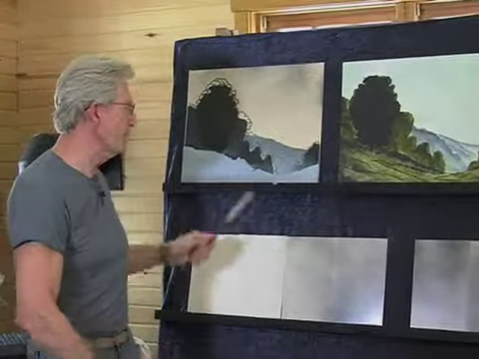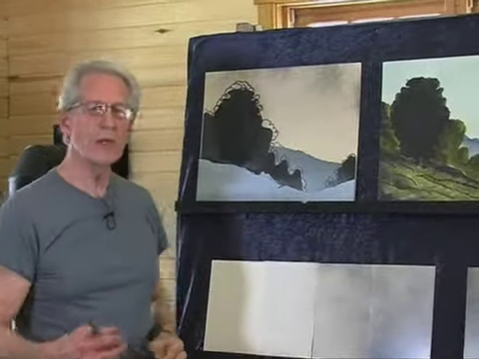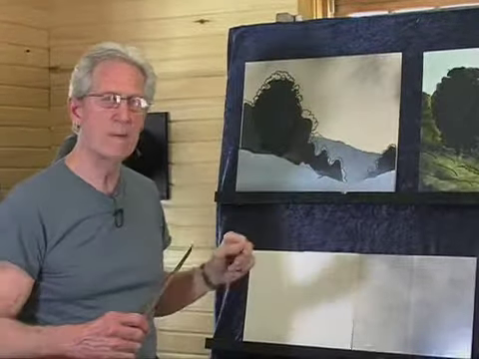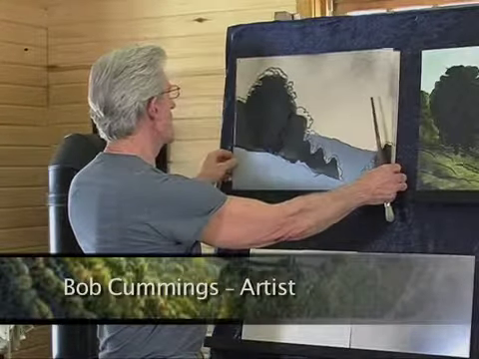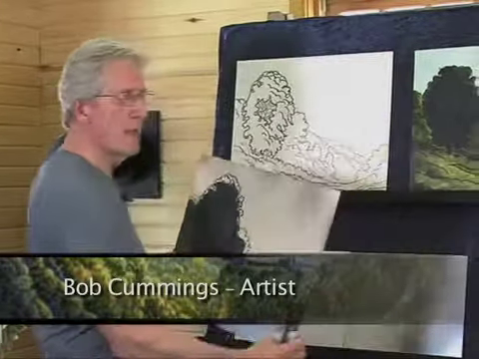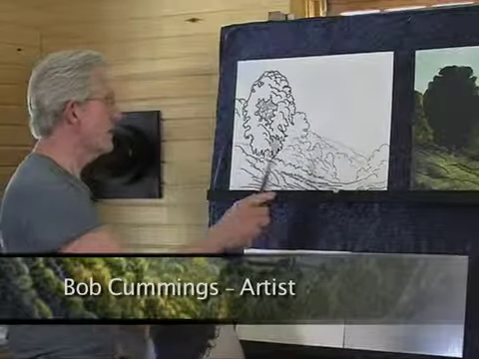I have a purpose in this, but what I want to show you is the basis of putting together these tonal values that are so important to be a foundation for a finished painting. I want to be sure to have these tonal values in the right way. So we start out with this sketch.